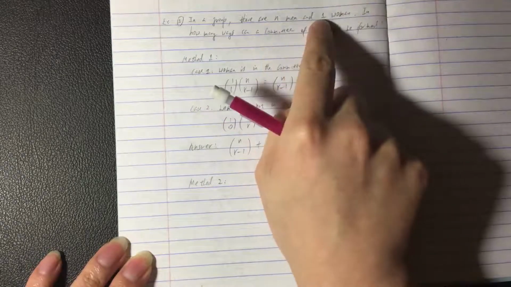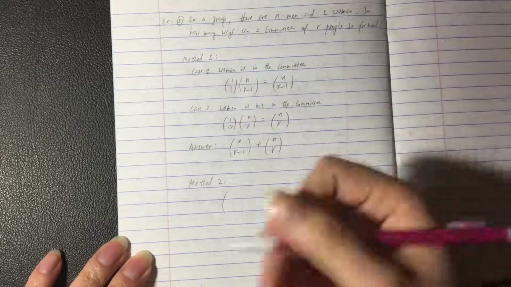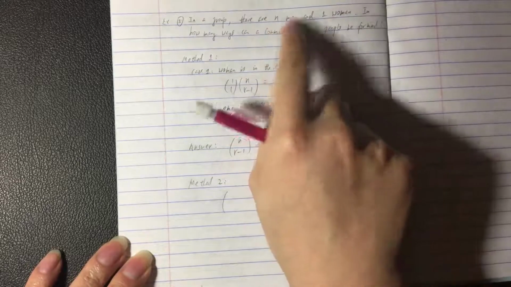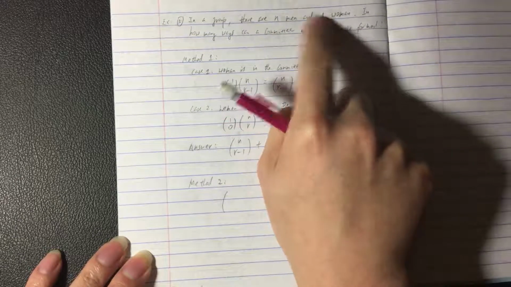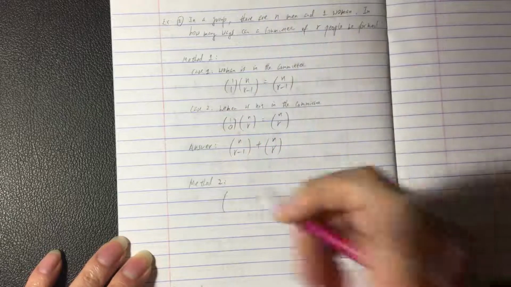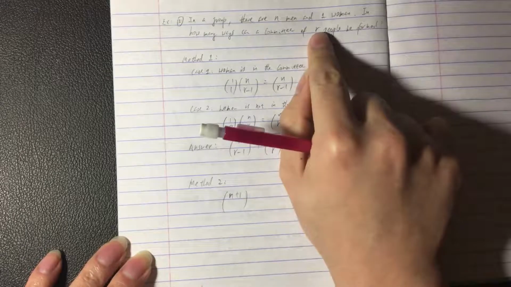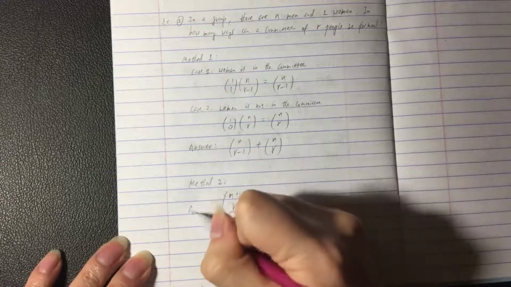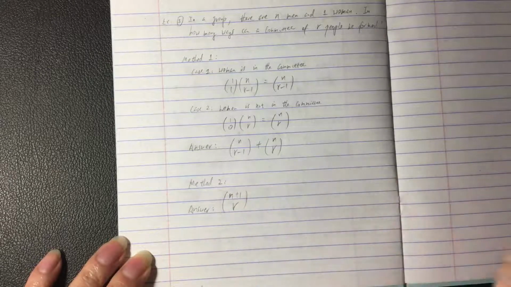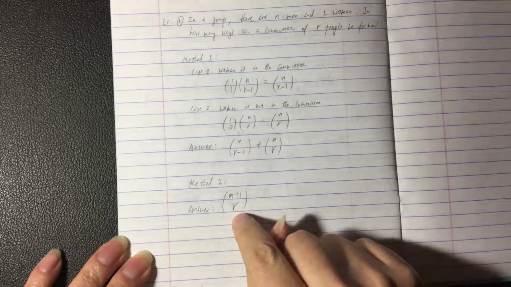Method 2. There are m men and 1 woman, so there are totally m plus 1 people. We are choosing r people out of m plus 1. That's easier, using combination directly. I use combination directly: there are totally m plus 1 people, and we are choosing r people out of m plus 1.